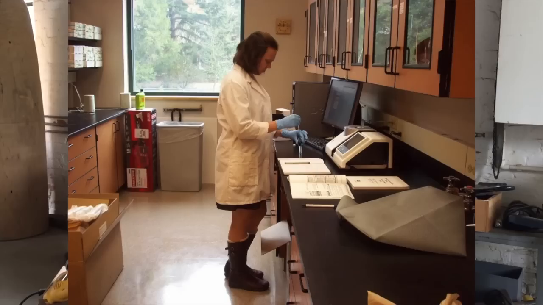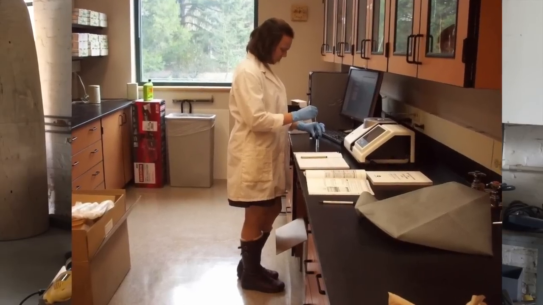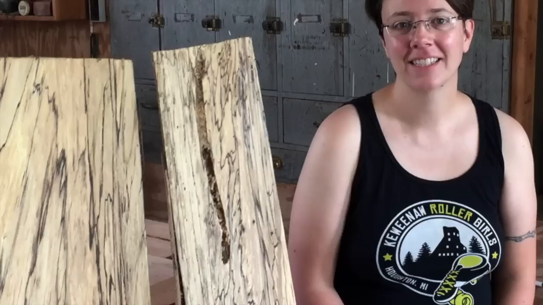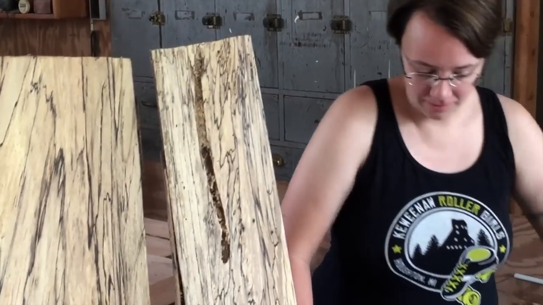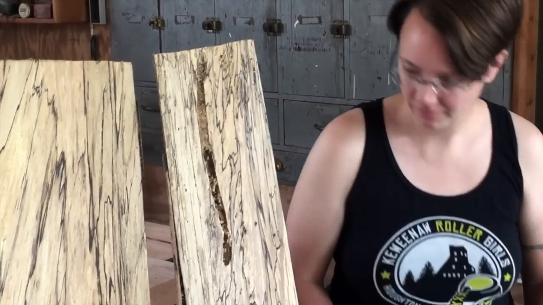has the Applied Mycology Lab, and it's in the Department of Wood Science at Oregon State University. Zone lines are melanin, and they're in a very distinct area, and pigments tend to be the things that diffuse through wood. So these are two pieces of spalted sycamore in various stages of spalting.